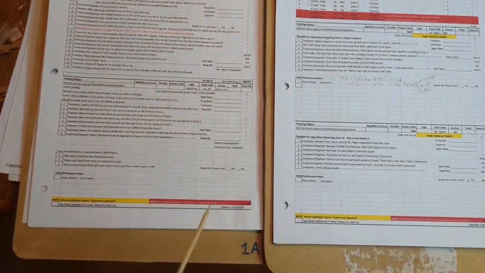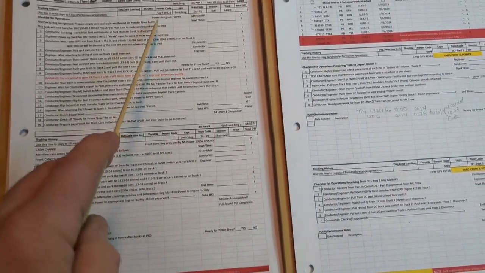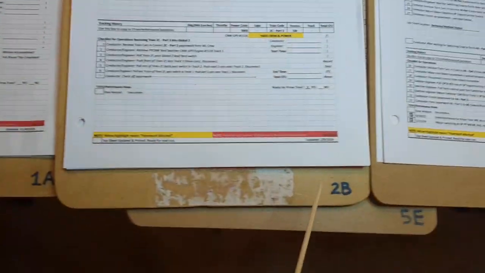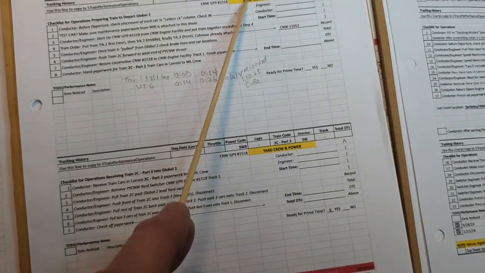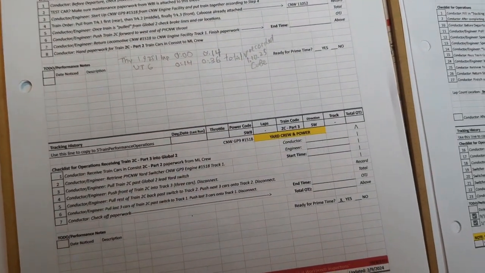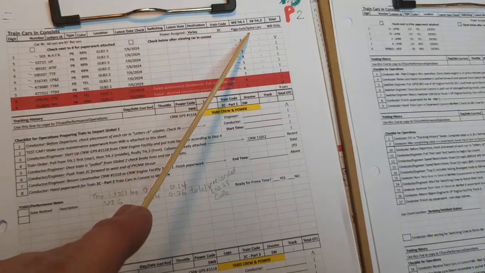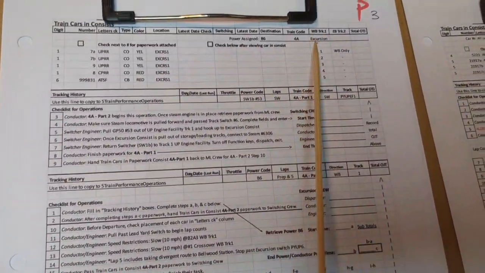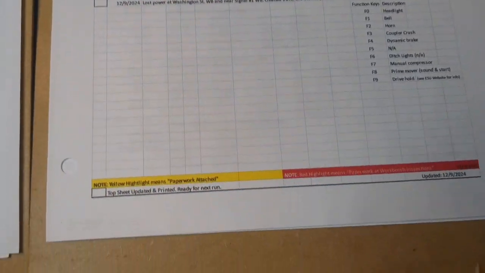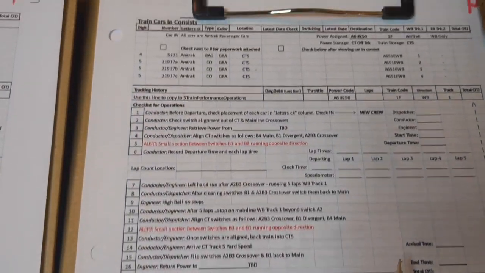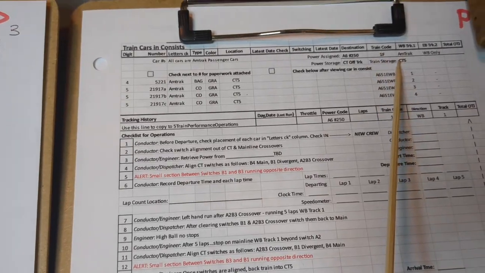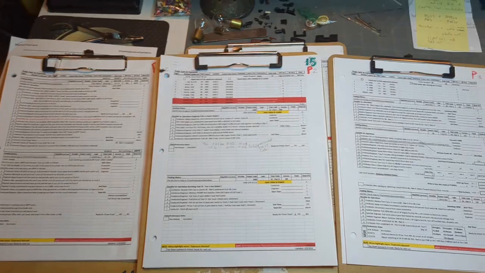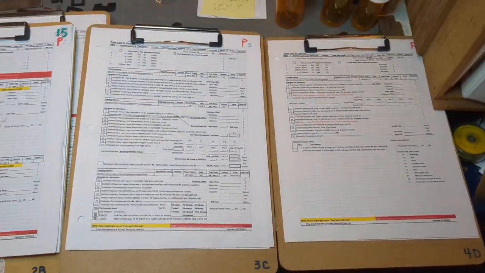So these are the clipboards. 1A is for the coal train. 2B is for the piggyback train. Clipboard 3C is for the excursion. And the clipboard 4D is for the Amtrak train right here. So these are the manifest sheets that I use for each of those runs. And those will probably be reserved for those all the time.